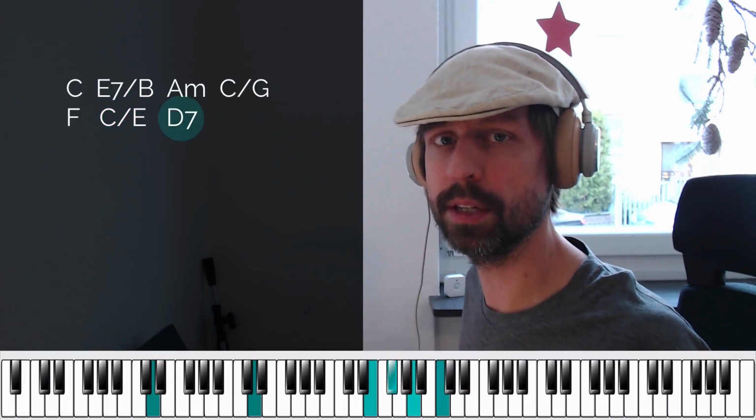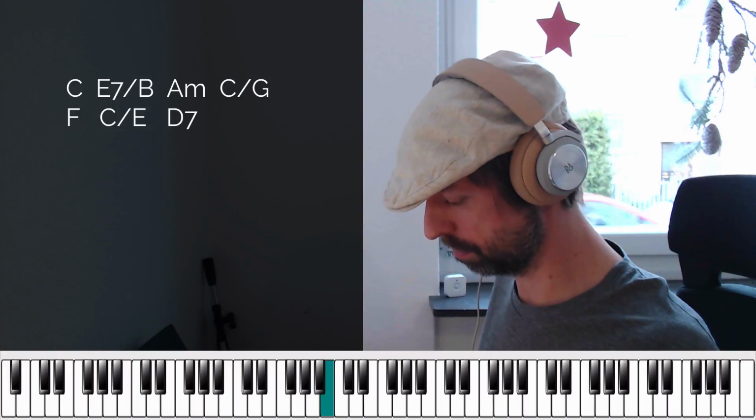Then we got a C chord with the fifth in the bass, F chord, a C chord with the third in the bass, and then the D dominant with the root in the bass. And what this does is it creates a descending bass line, kind of an own melody for the bass. The bass just walks down the C major scale.